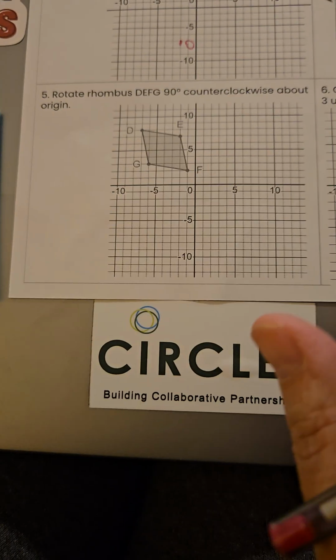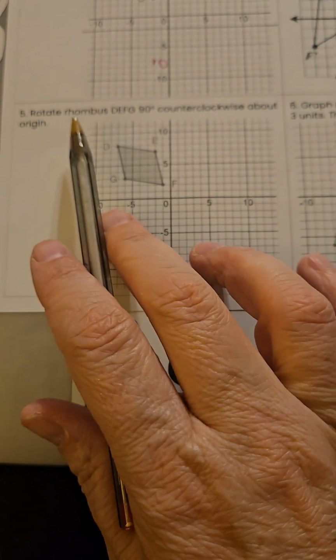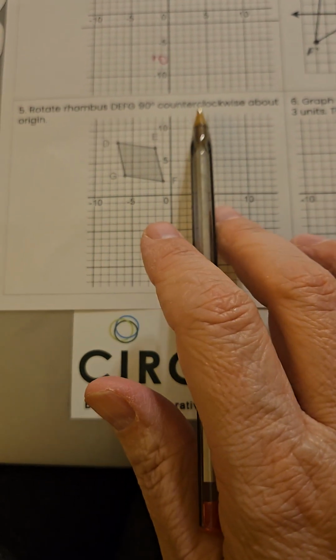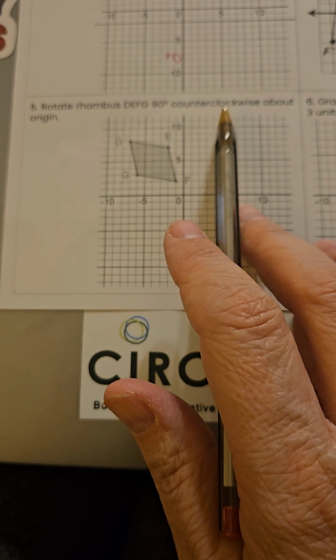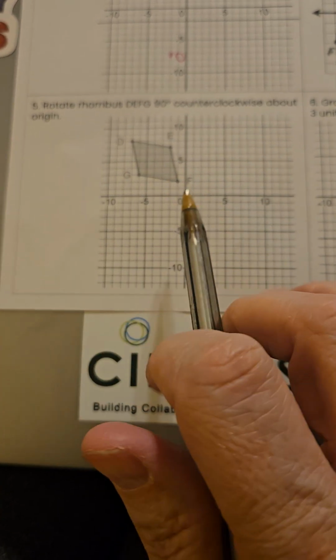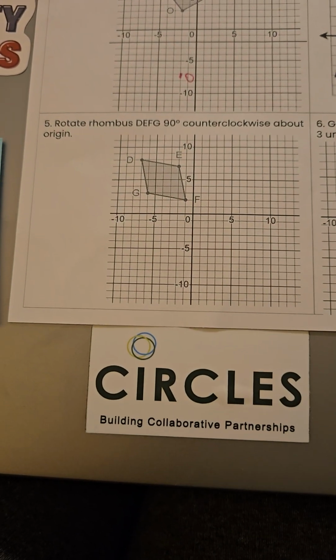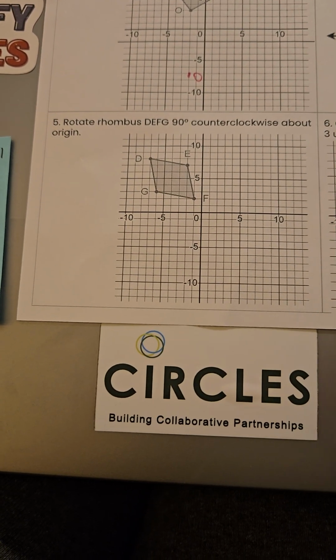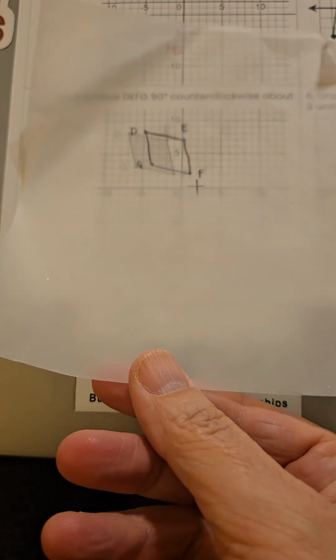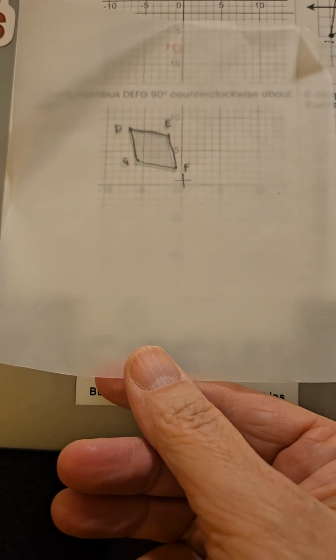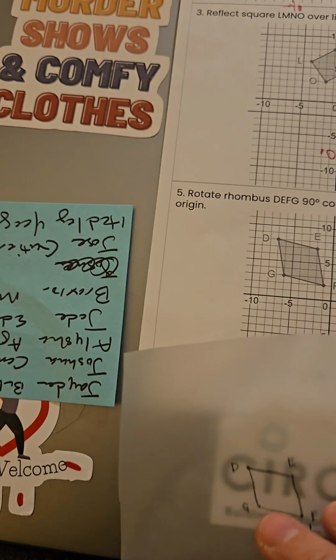Stay paper. Okay, this says rotate the rhombus 90 degrees counterclockwise around the origin. So the origin's in the middle. It's 0, 0. And you guys will have patty paper, but just to jog your memory, you're going to trace the shape, right?